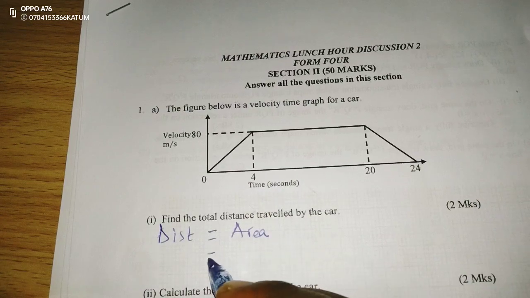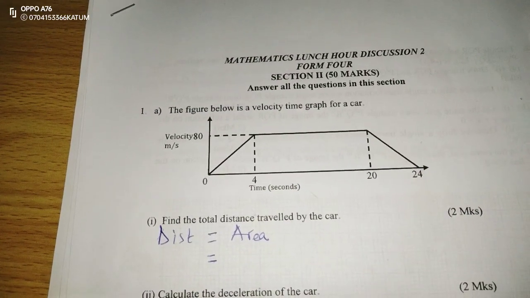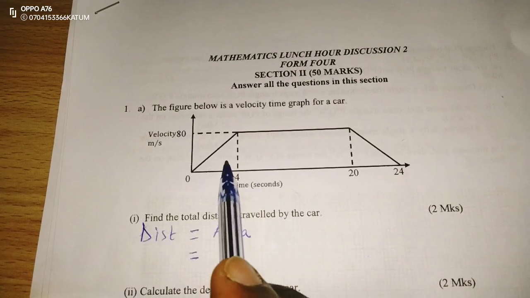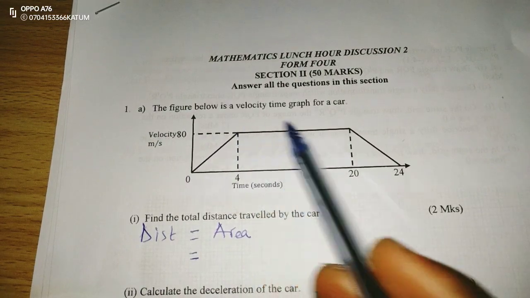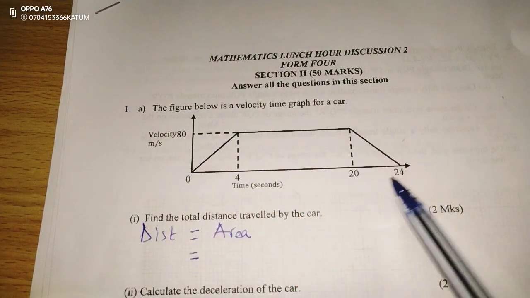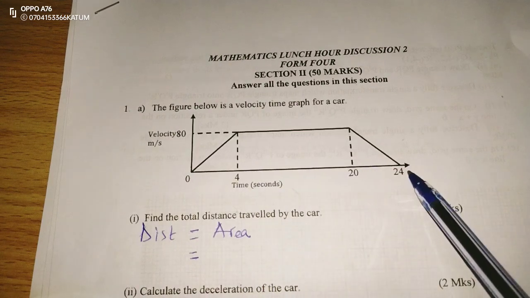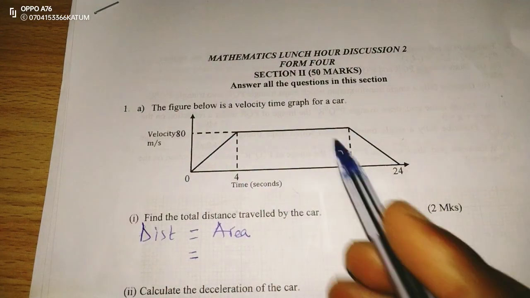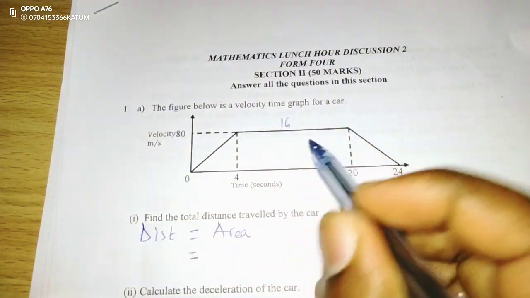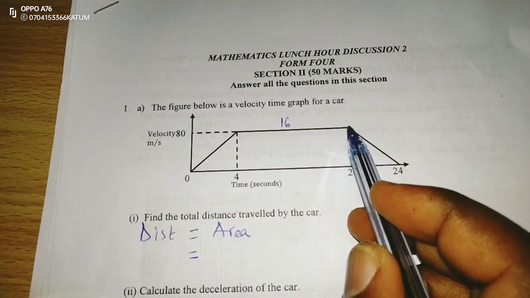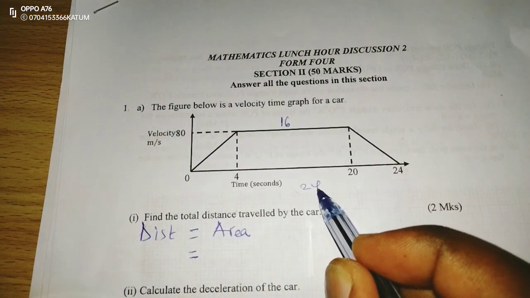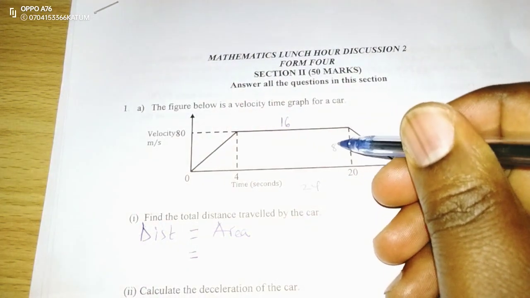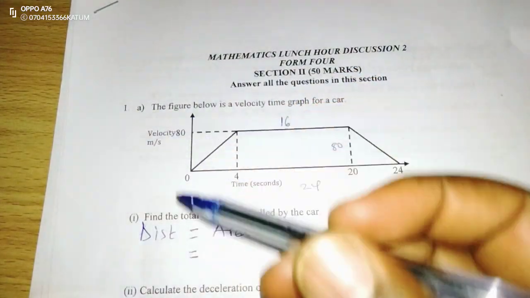graph. So we're going to calculate the area of this graph, and we can see it is tracing the shape of a trapezium, whereby we're going to have two parallel sides which are having dimensions of, this is 24 because it is from 0 to 24. Then this upper parallel line, which is from 4 to 20, will have a distance of 16. So we have 16 units and 24 units on the other line. Then the vertical units, which will give our height, are going to be 80 because it is from 0 to 80 according to the velocity here.